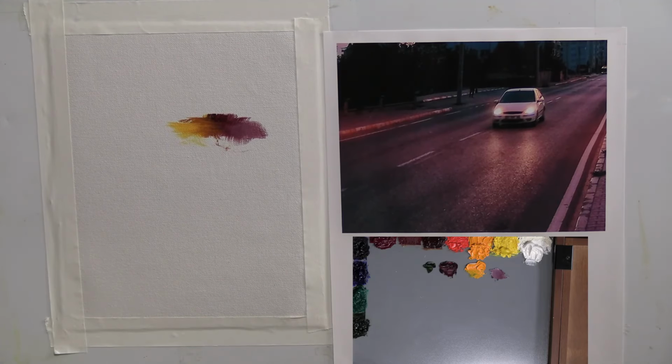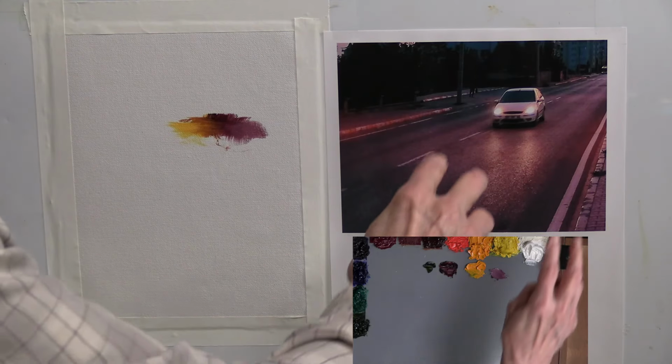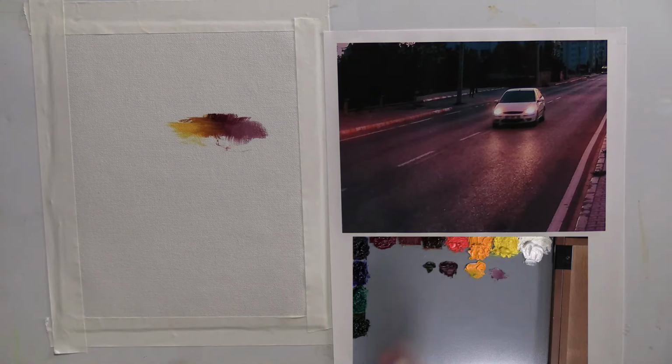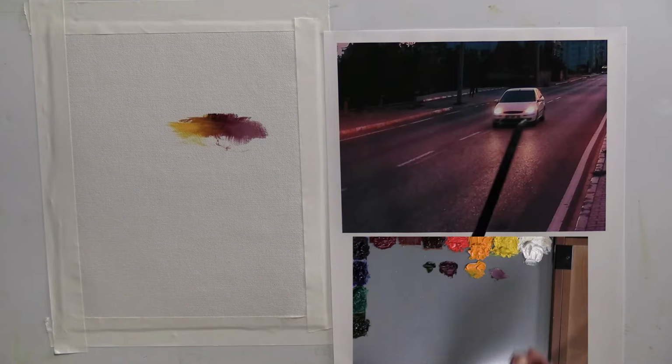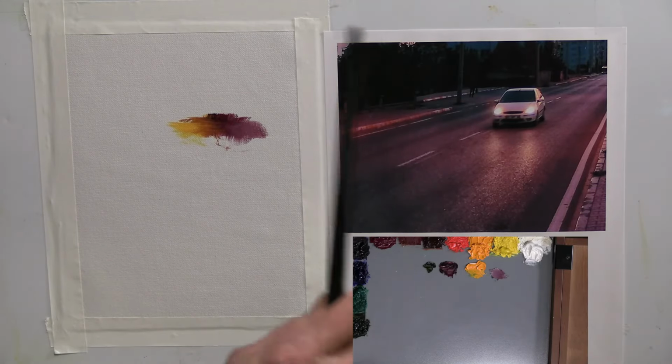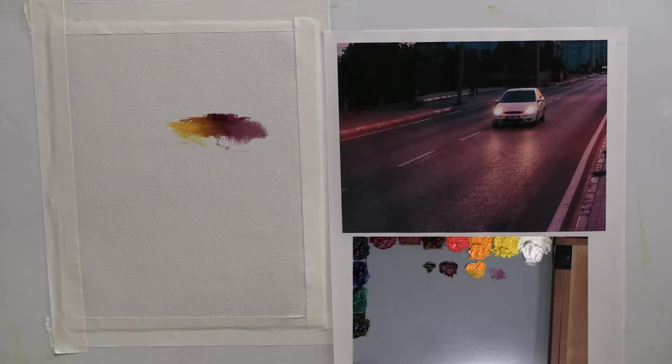So, okay, I believe we've found the colors that we can use there to show the headlights reflecting on the road in that particular situation. So the next question to ask: what technique do I use? How do I go about doing that? Once again, look at the subject. What is it doing? And you can describe this to yourself, and it'll tell you what technique you need to use.